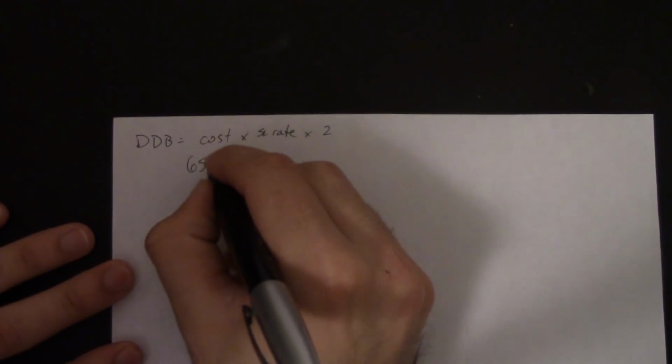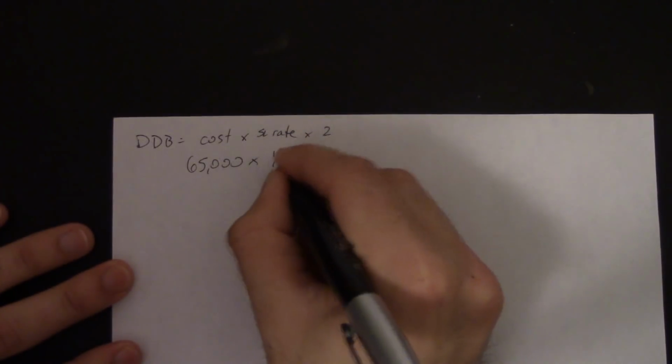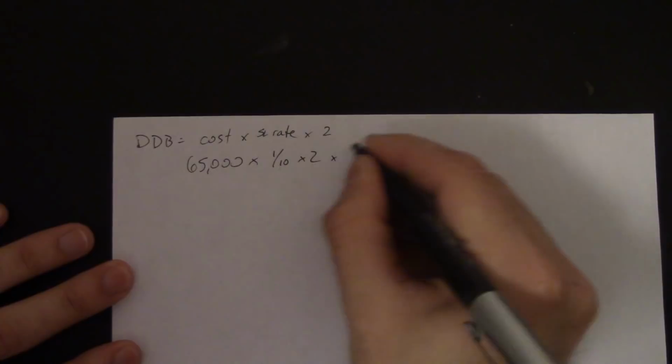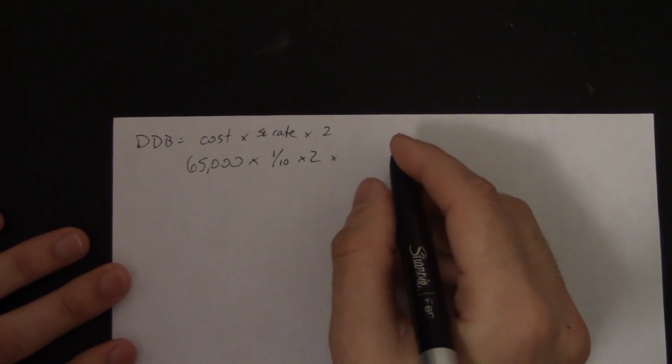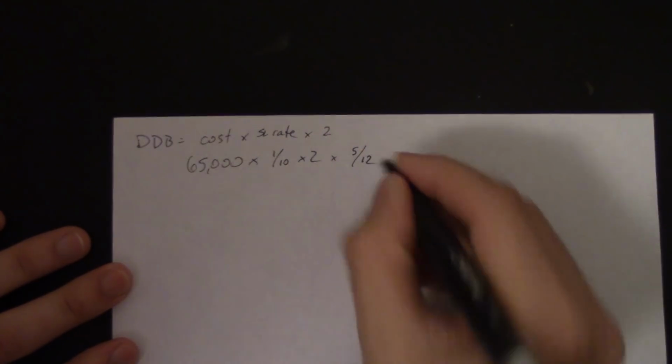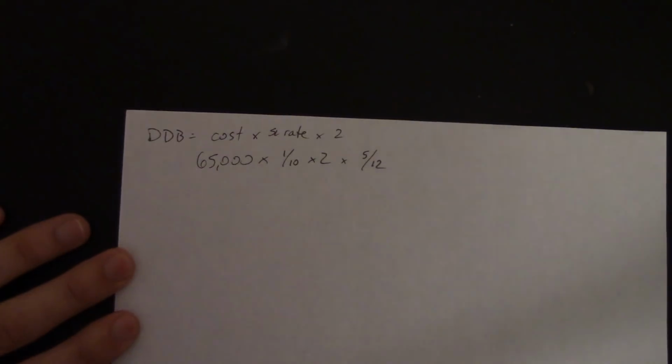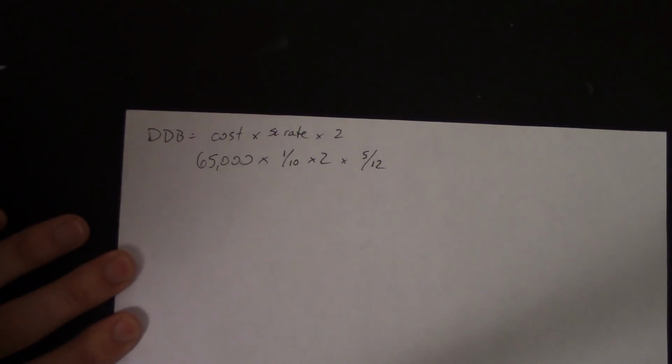Our cost is 65,000. Our straight line rate is 1/10 times 2. But then we're going to multiply it by 5/12, just like in straight line. So we got 65,000 divided by 10 times 2 times 5/12.